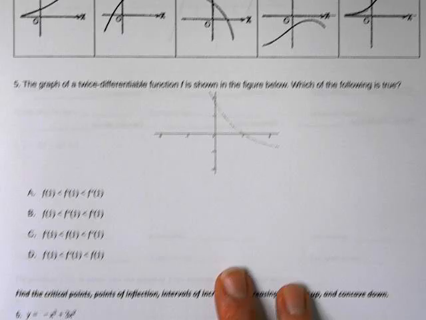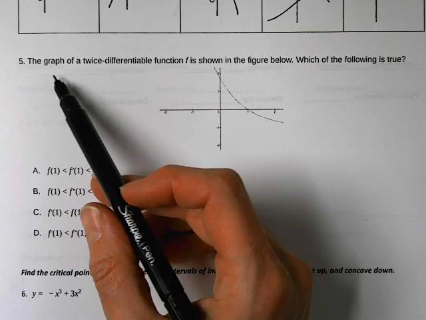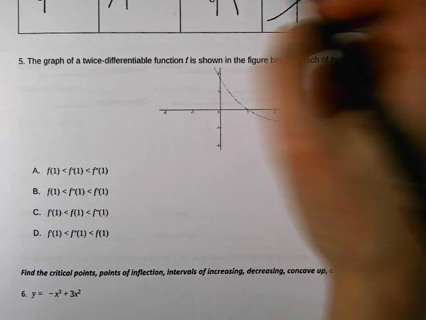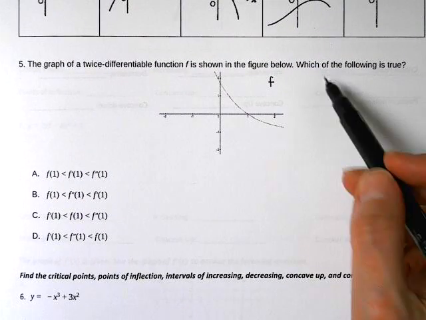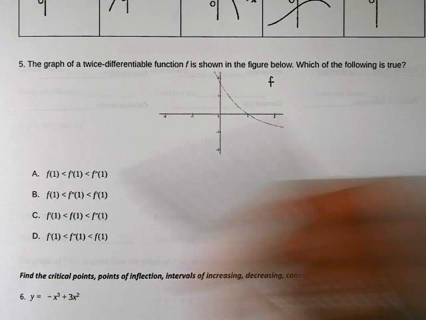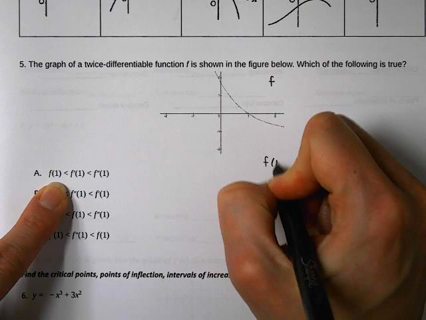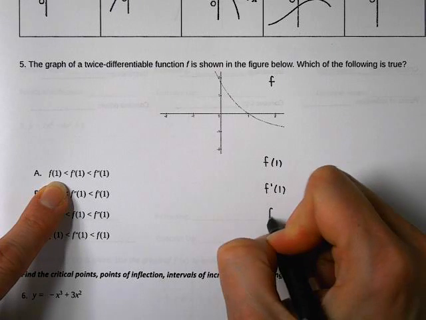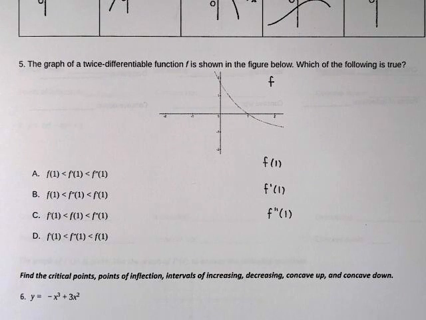All right, next one, again, very typical of what will show up on the multiple choice section of the exam. It gives us the graph of a twice differentiable function. So this is, in other words, our original graph f. And it's asking about which of the following is true. And you can see we're asked to compare three quantities. We've got f of 1, f prime of 1, and f double prime of 1. And we basically have to order them in relative size.